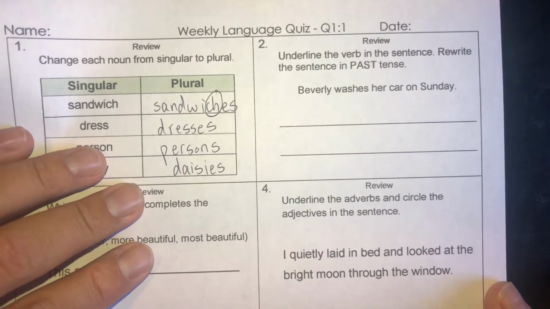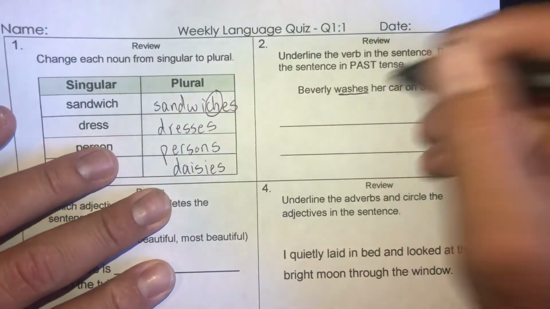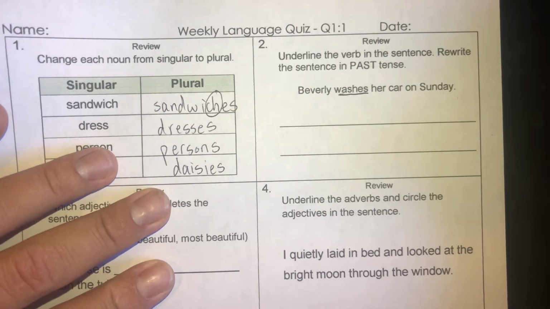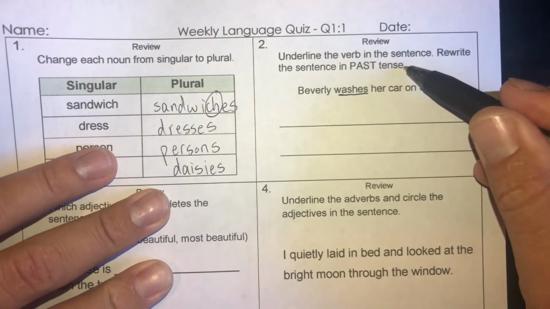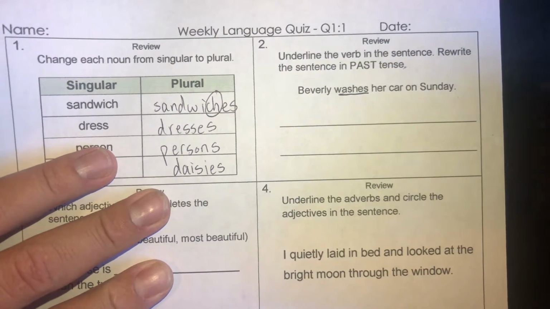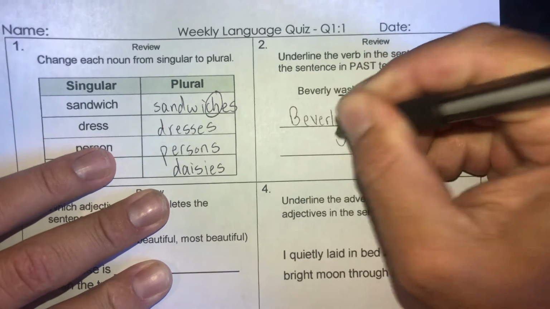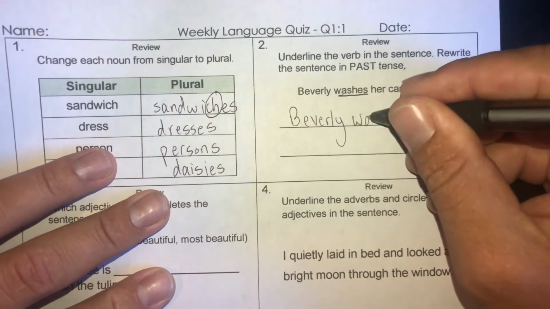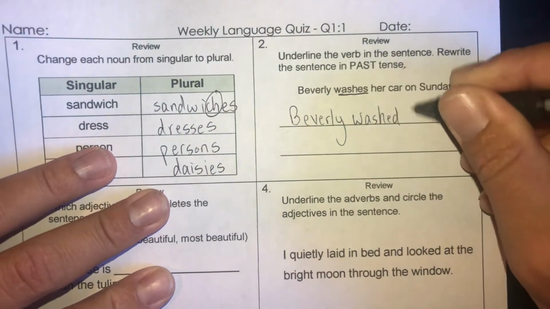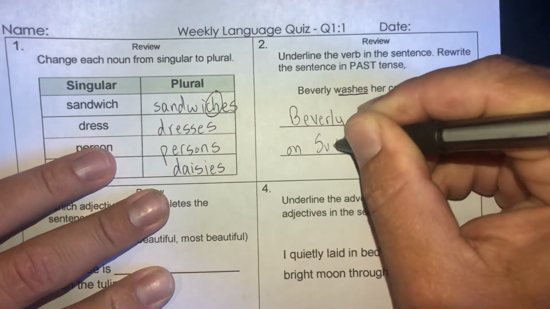Underline the verb in the sentence. Rewrite the sentence in the past. Okay, Beverly washes. That is the action or the verb in the sentence. Tense has to do with the time that the action is happening. Rewrite the sentence in the past. Okay, so Beverly. How do you make washes in the past? You add an ED onto it. So washed her car on Sunday.